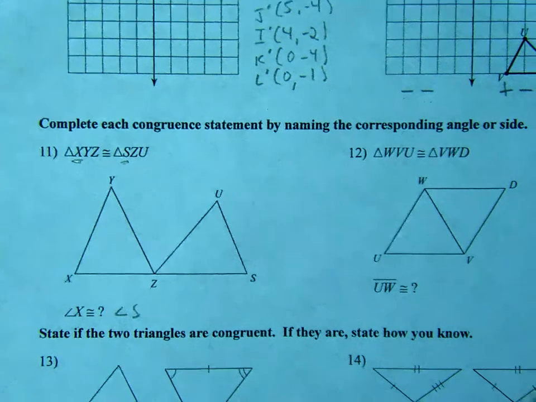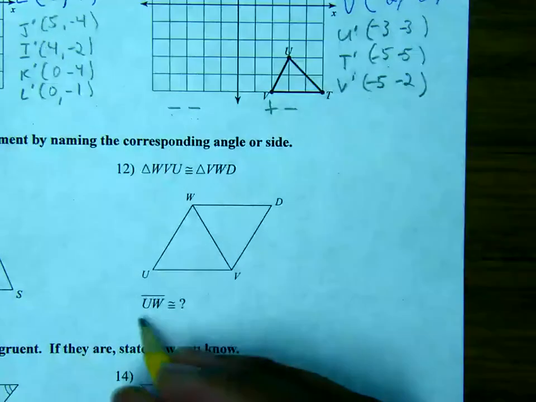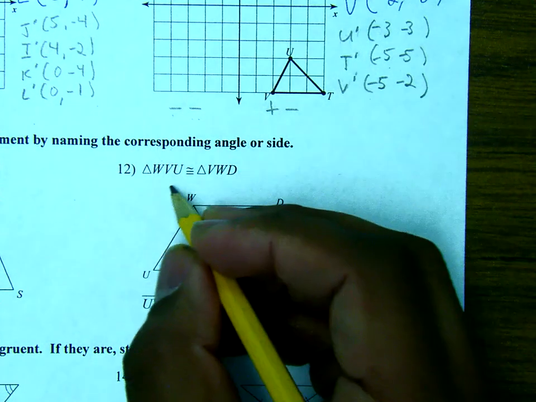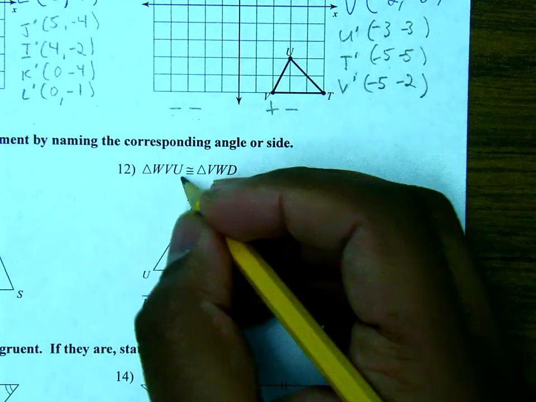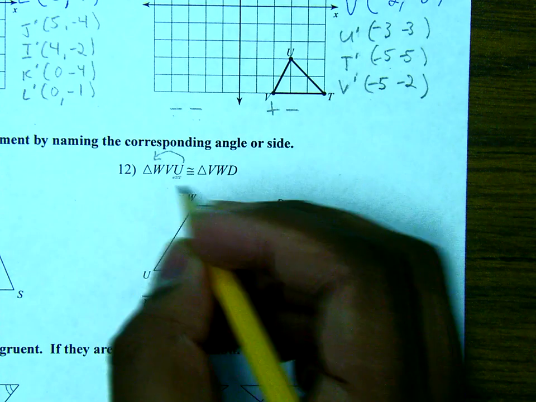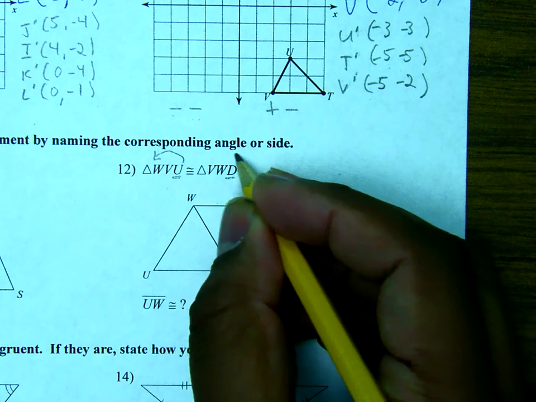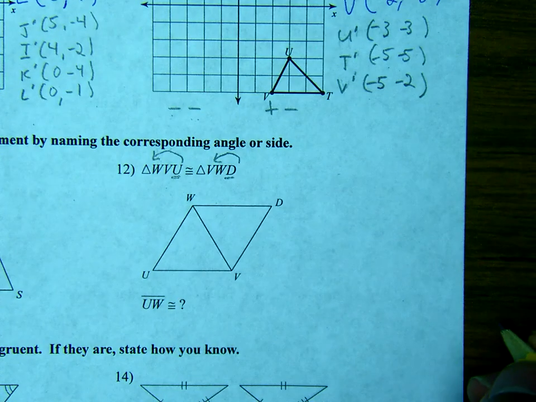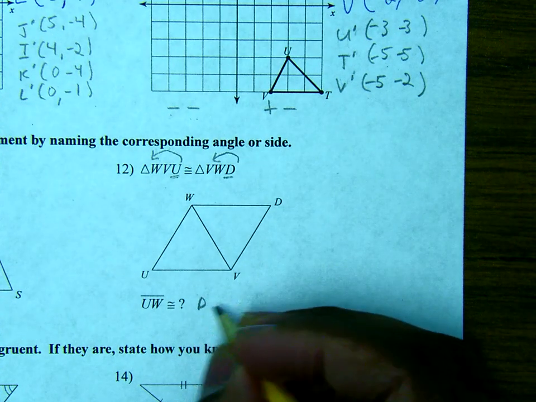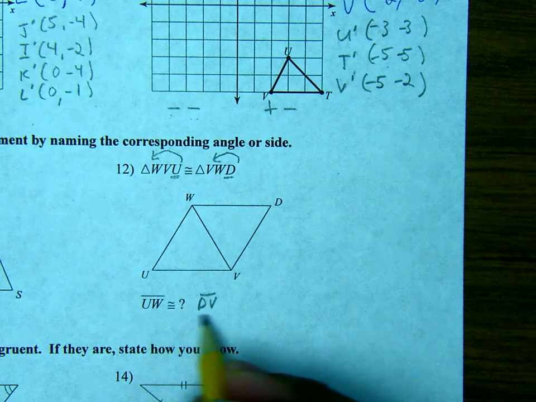Now in number 12, we're looking for UW. Okay, so we look and see where is that at in our triangle statement here. We've got U, and then we have W. So I want to get D and get V right here. All right, so our side is going to be D and V, and you want to make sure it stays in the same order.